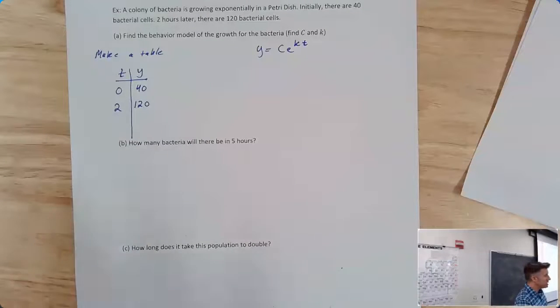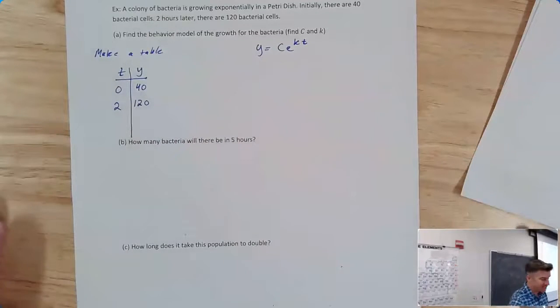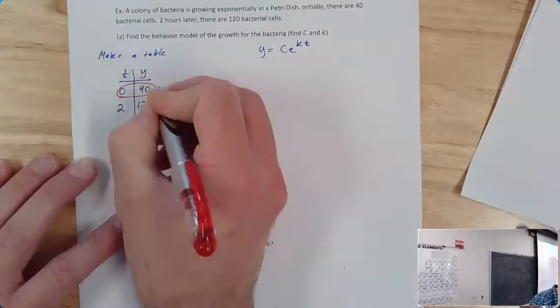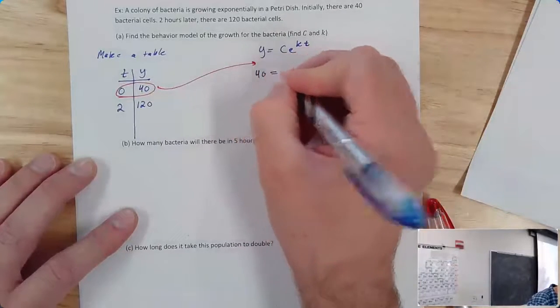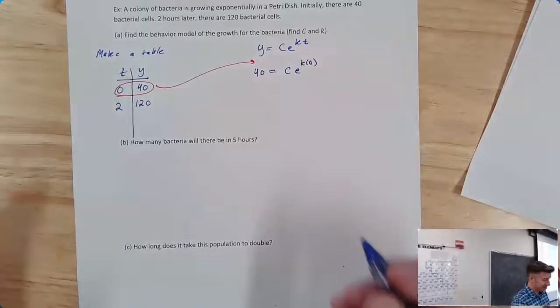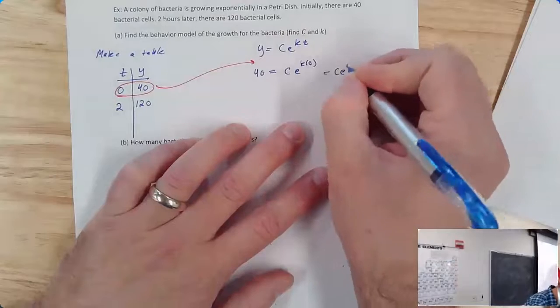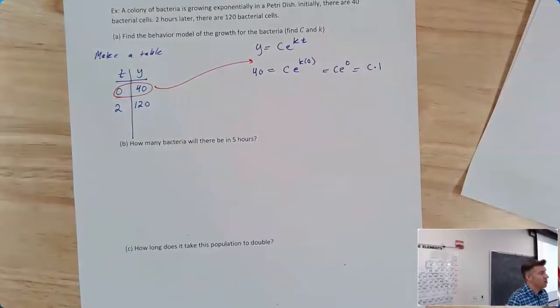And then I'm going to use each of those data points to find what C and K are. It is very typical, if you have a 0 and something, to use that one first, because that's going to make it really, really easy to find C. In fact, I don't even feel like you really need to show this next step. I'm going to show it. If I plug this into my equation, I'm going to get 40 on the left equal to C times e to the K times 0 on the right. K times 0 is 0, and e to the 0 is 1. So really what I'm getting is C equal to 40, which makes sense because C is always the initial value.